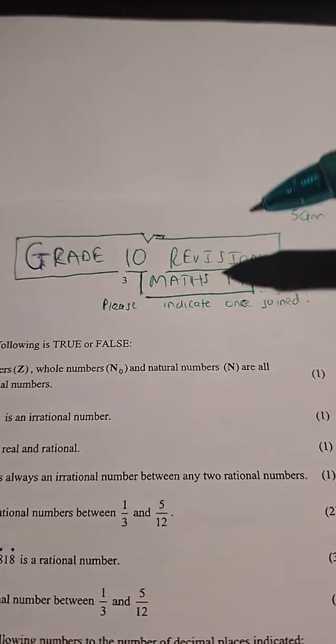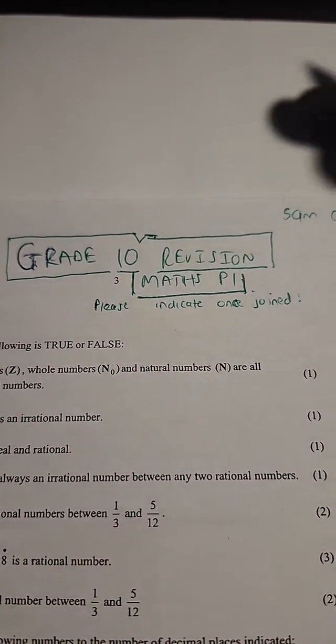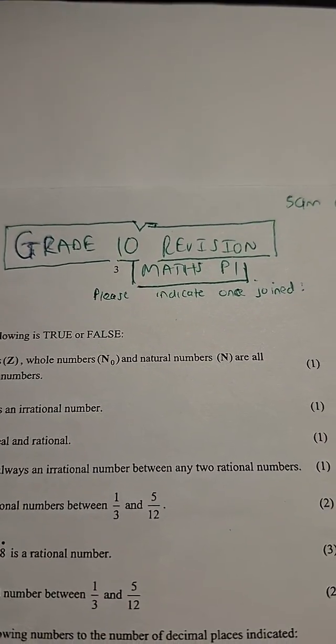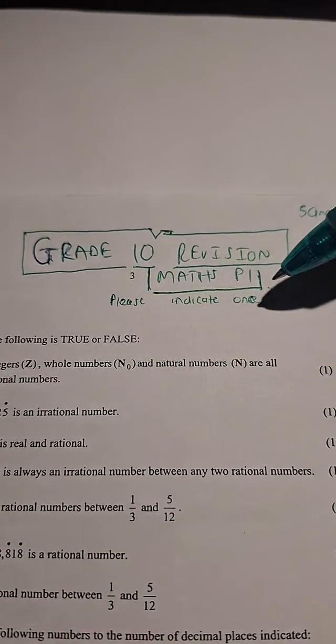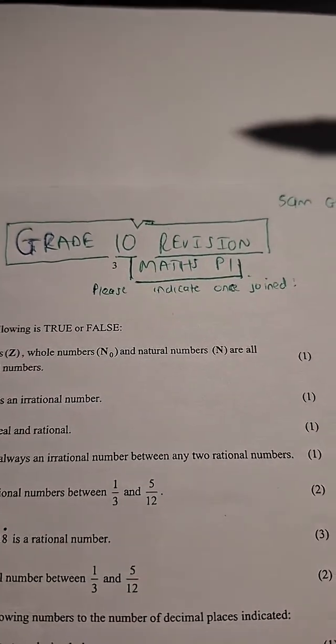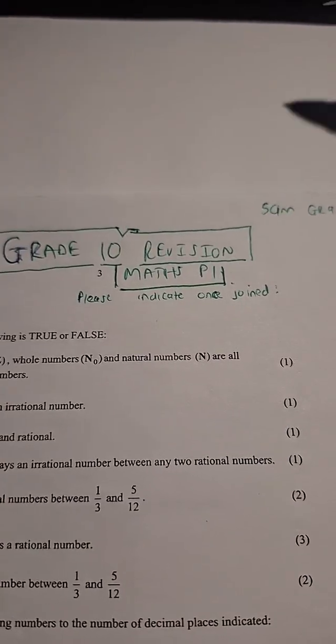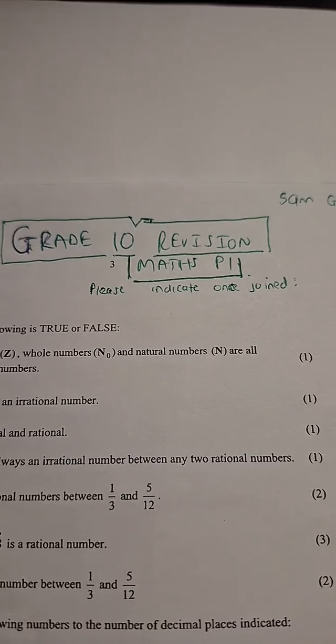Since I don't see any indication, there's nothing in the comment section and no one is saying anything, I'm taking it by assumption there's no grade 10s in this live. Since there aren't, I'll kindly and gladly move on to another grade and do something relevant to them.